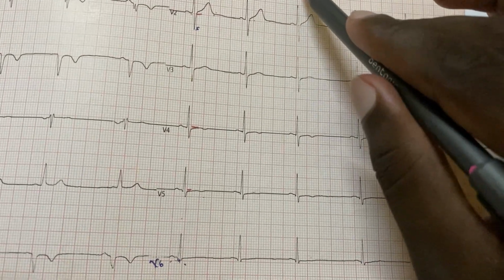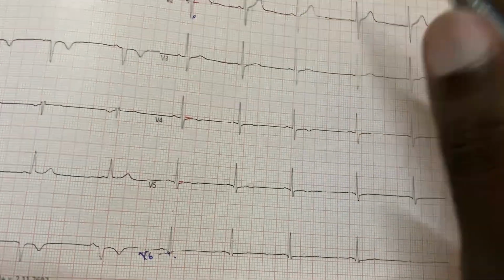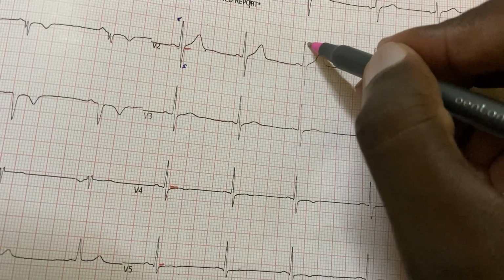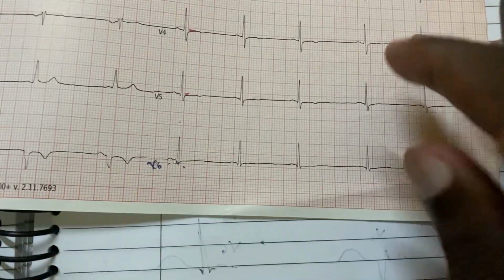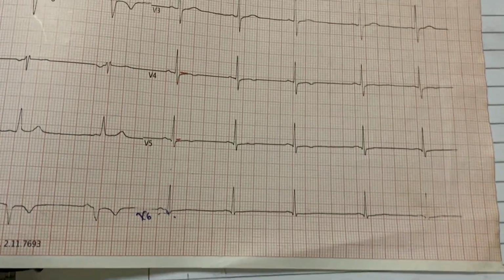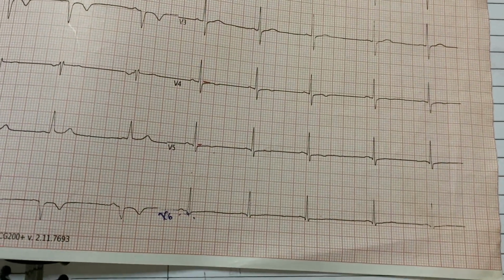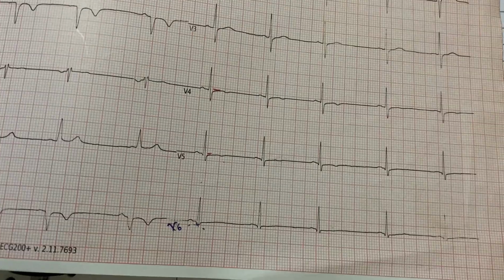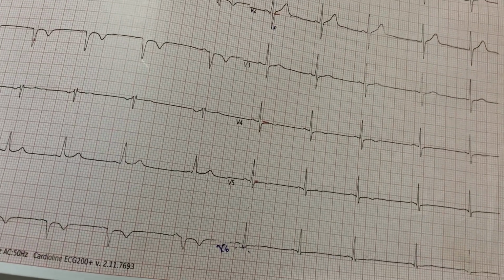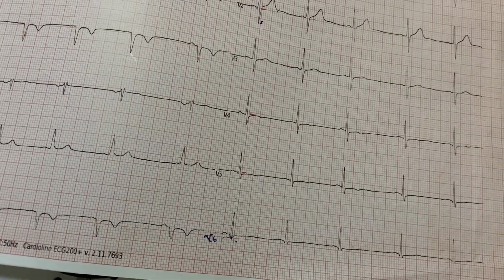So this S will be very, very deep, maybe from here up to here. And on the R side, this R will also be very, very tall, because we finished this concept: the thicker the myocardium, the higher the voltage it creates. So we expect voltage overshoots in LVH.